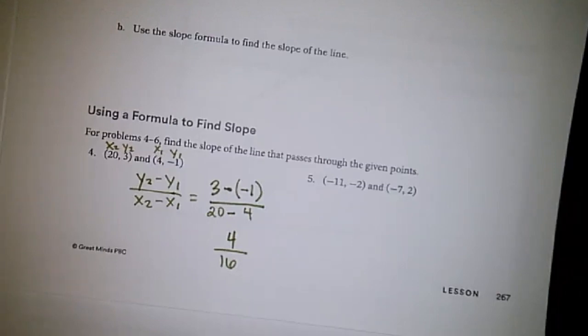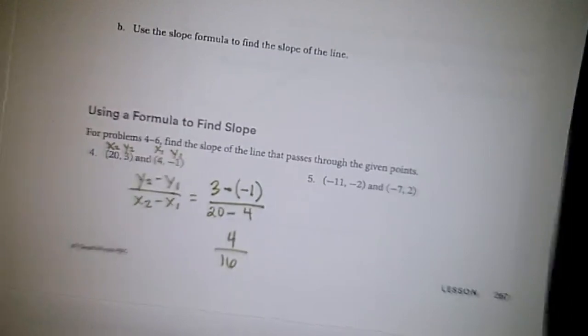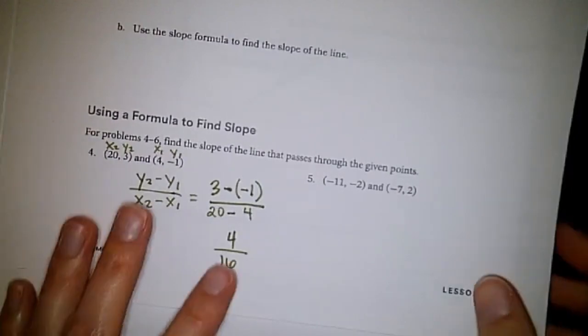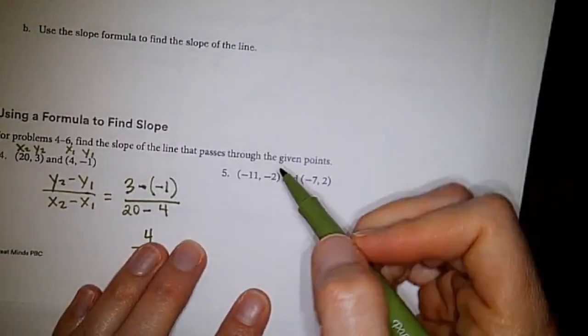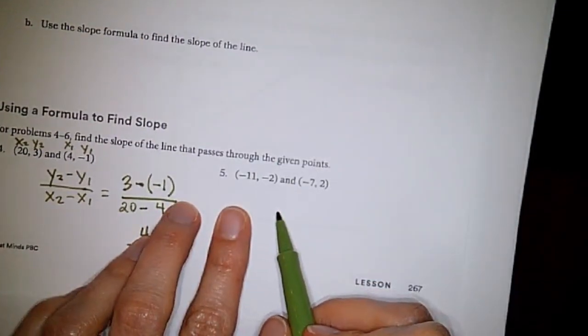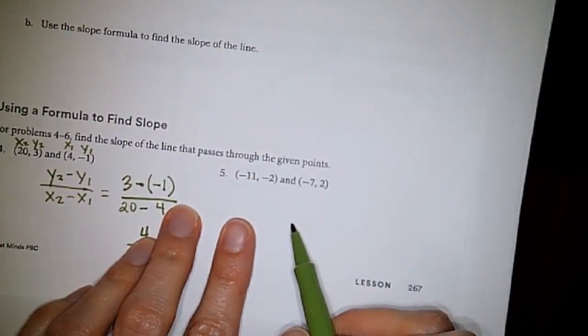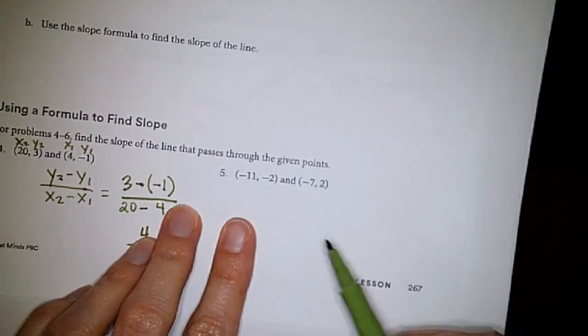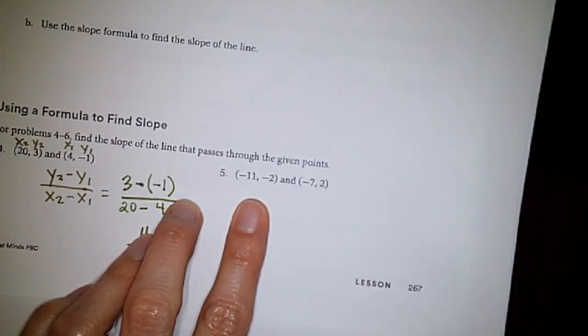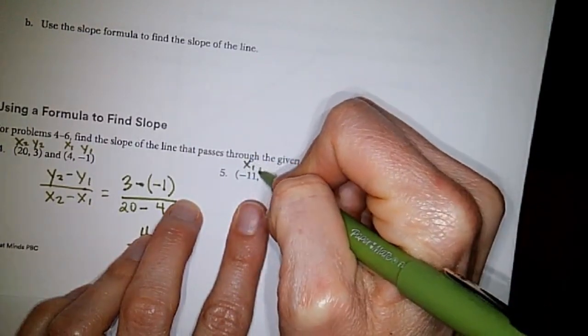A negative and a negative is a positive. This is why. Look. So, which one did you use for x1, y1? Okay, x1 comma y1, x2 comma y2, yes?